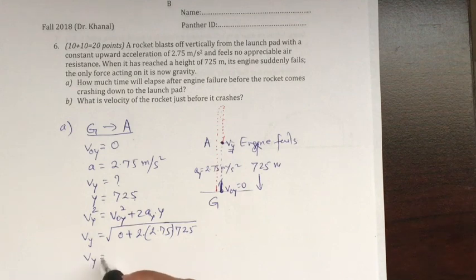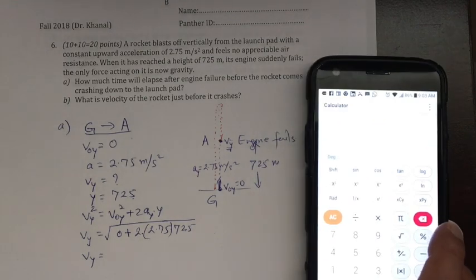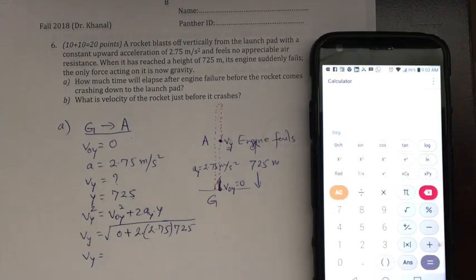So your v along y will be, let me calculate. I'm not finding the calculator, so I'm using my phone. And by the way, as I said, you are not allowed to use your phone in your exam, strictly. But here it's okay.